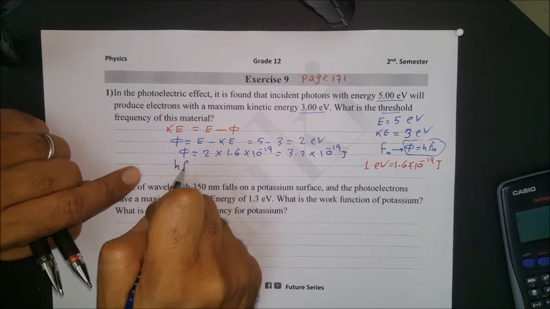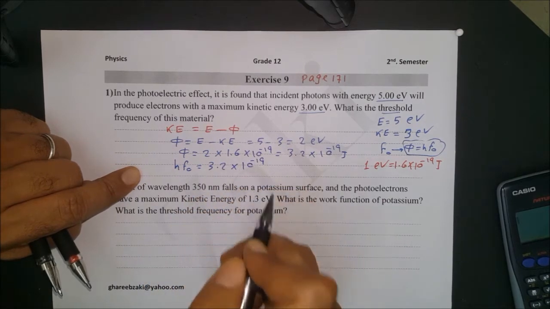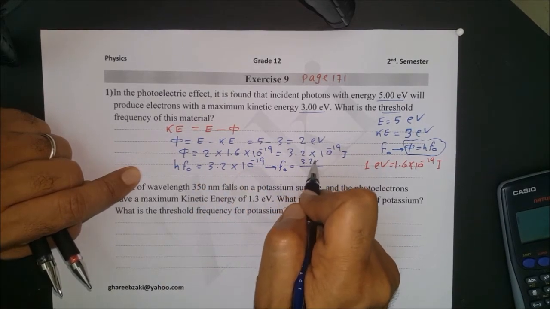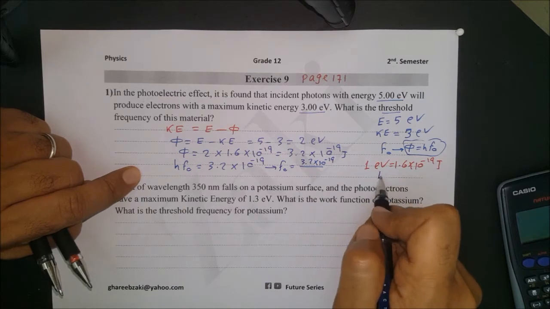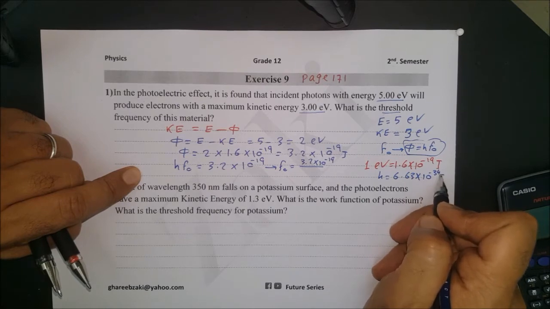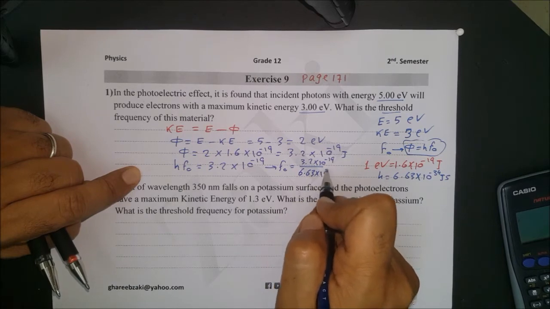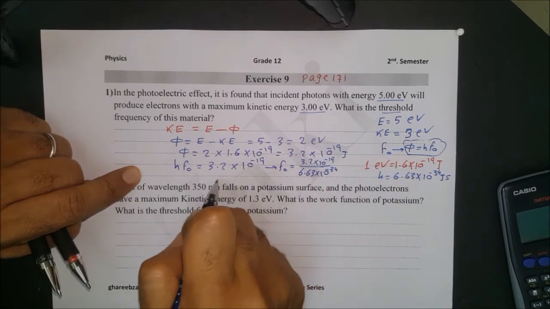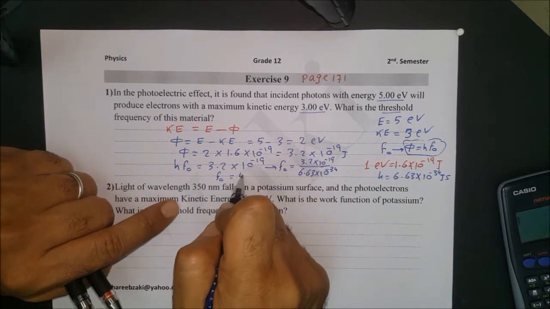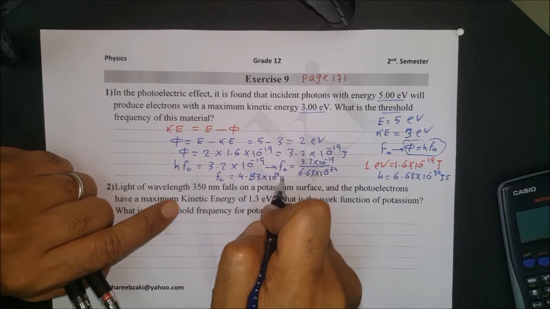Phi equals what? h f naught. So h f naught equals 3.2 times 10 to the power negative 19. From this we can get f naught by dividing 3.2 times 10 to the power negative 19 by h. The value of h, Planck's constant, is 6.63 times 10 to the power negative 34 joule second. So divided by 6.63 times 10 to the power negative 34. The answer for f naught, using the calculator, is 4.83 times 10 to the power 14 hertz.